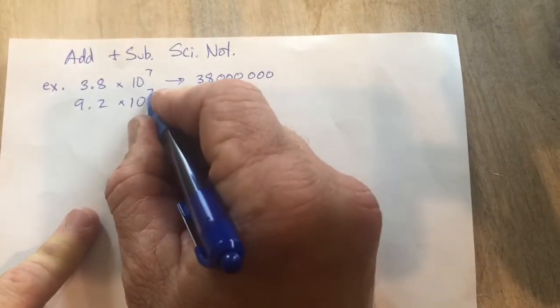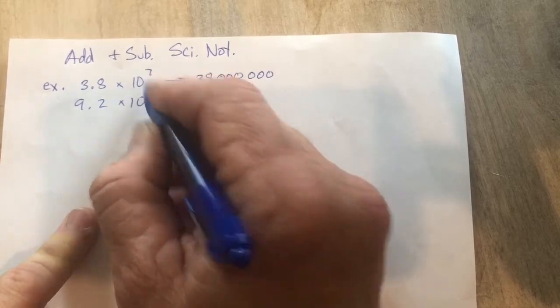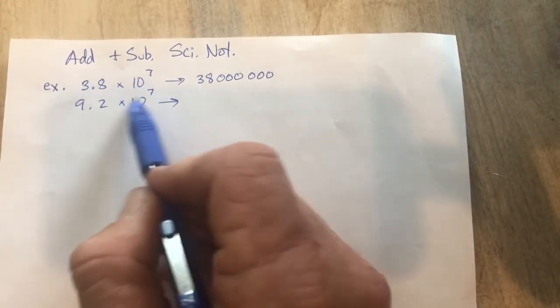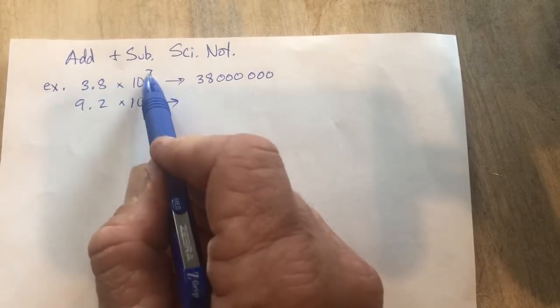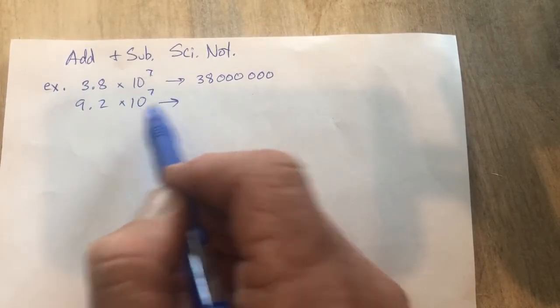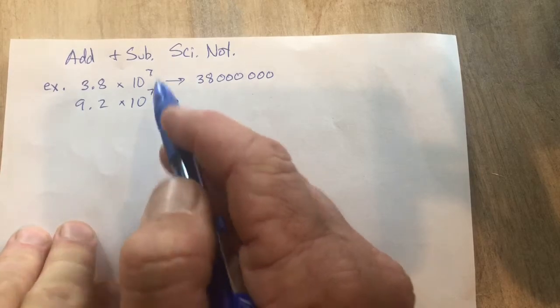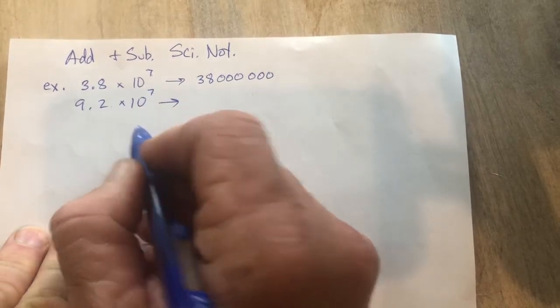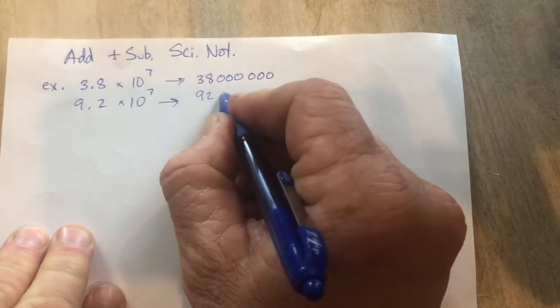And then this one, it's got the same power of 10 here. And really, you can only add and subtract numbers in these forms if they have the same power of 10. So we'll get to that a little more in depth in a few minutes. But this one, if I were to move this decimal over once and then 6 more spaces, I get 92 million.